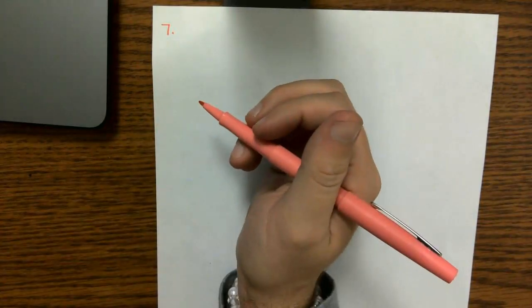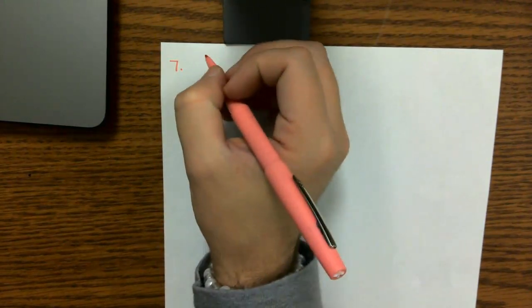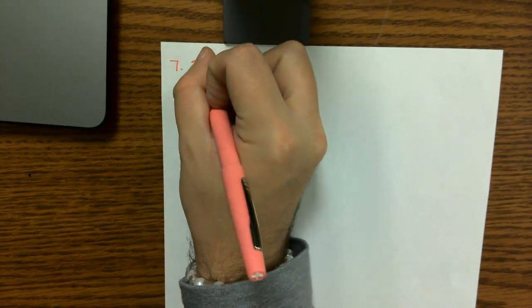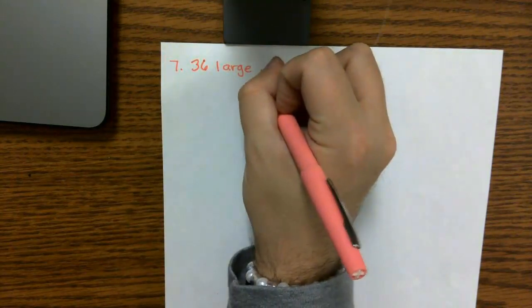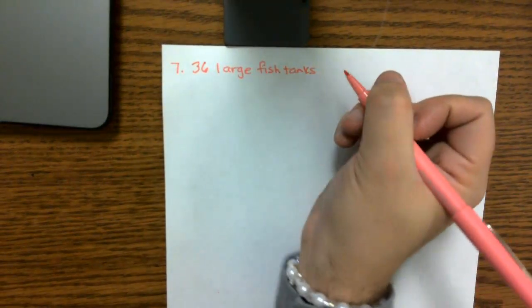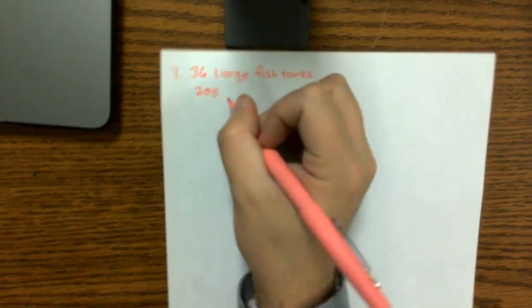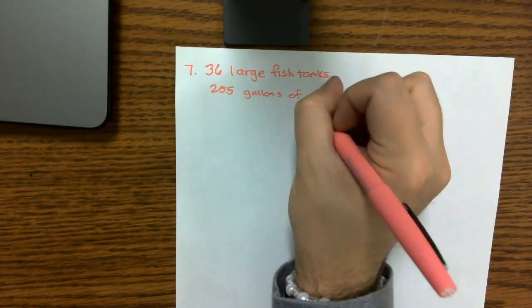I finished up with number 6, the last problem, so if we look at number 7, it says there are 36 large fish tanks at the zoo. So that's important. During your test, you can underline these, but if I'm working it out on a scratch paper, I like to write it down. So there's 36 large fish tanks. And then it says each tank holds 205 gallons of water. So each one holds 205 gallons of water.